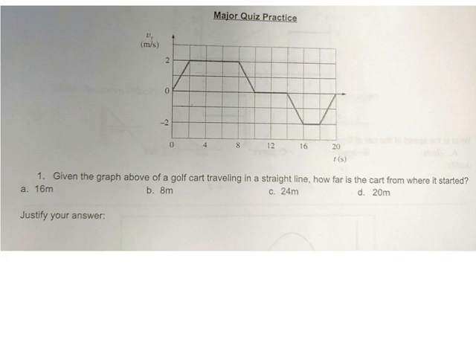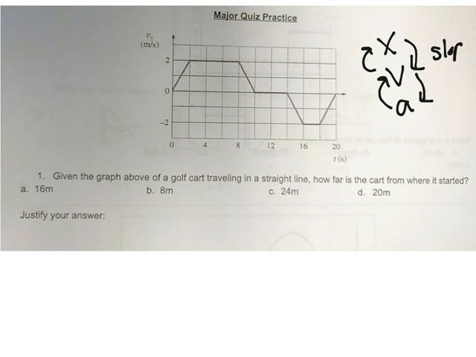Alright, so this is the major quiz practice test number 1. First off, always ask yourself what graph it is and what we are trying to go to. I always want you to draw this figure on your paper. If we have our position, or x, going to velocity, that's finding the slope. If we're going from velocity to acceleration, that's also finding the slope. If we're going from acceleration to velocity or velocity to position, you are finding the area.